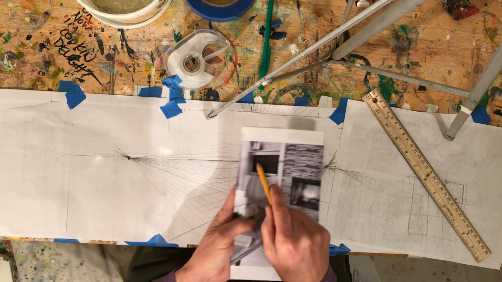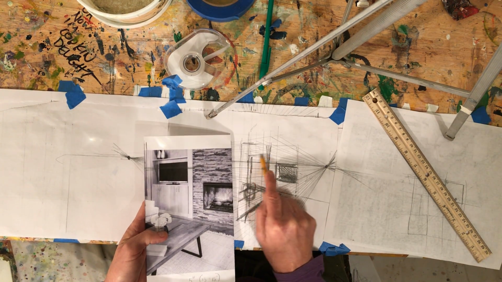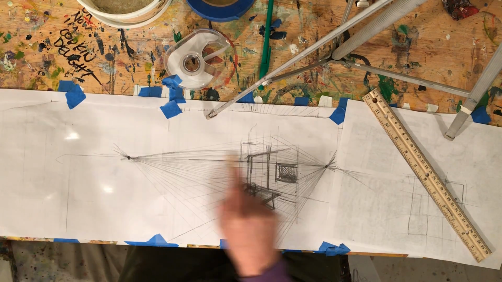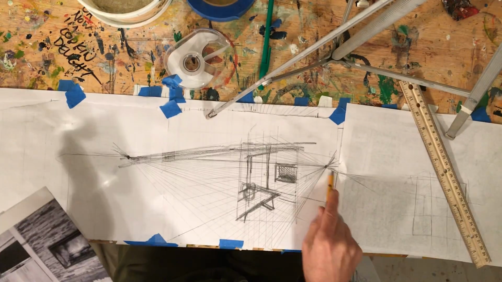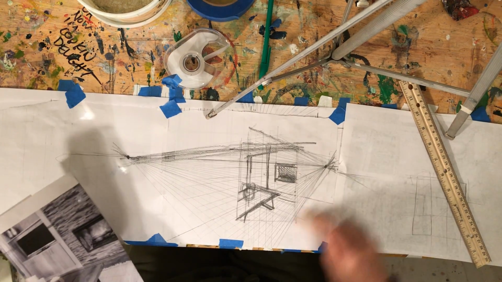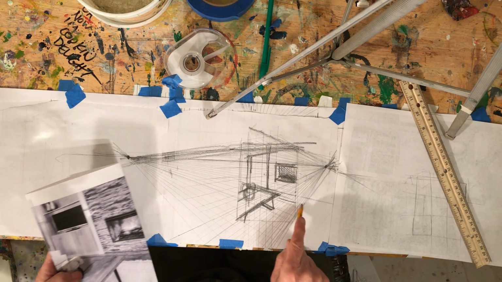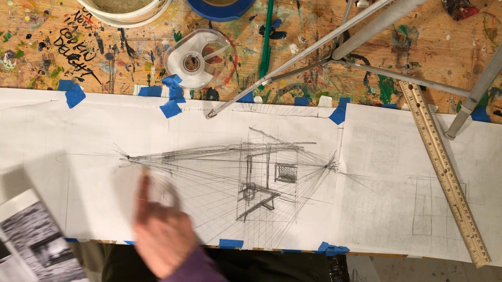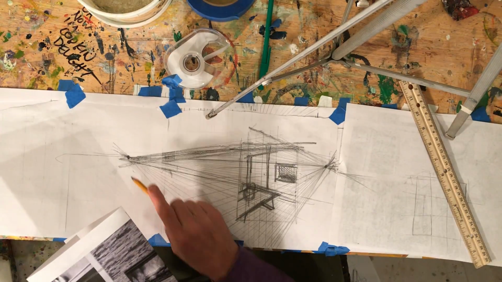Here's the point where I was saying this goes up above your eye level. When this is here, everything above your eye level is going to here. It's a crisscross. Everything from here is going to here. That's why we have to draw so much out here and extend the lines. We can't draw this wall until we know where it's headed, which is here.